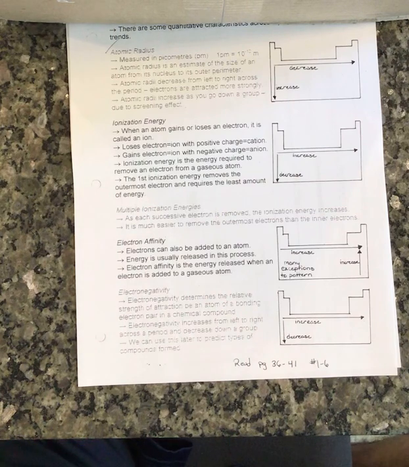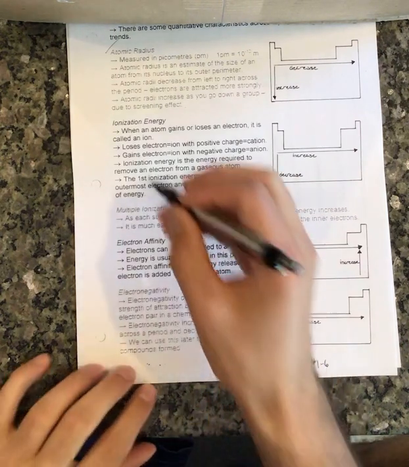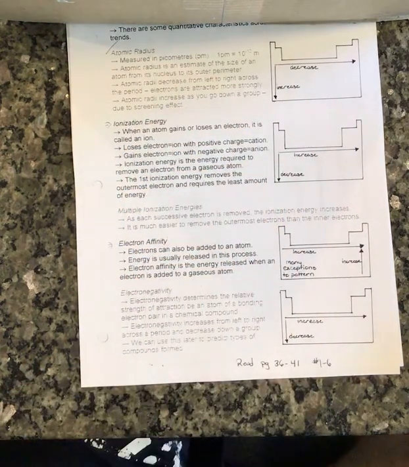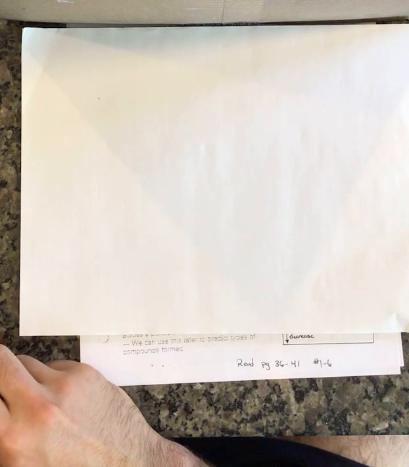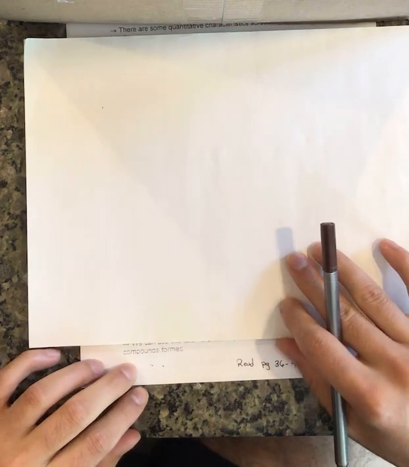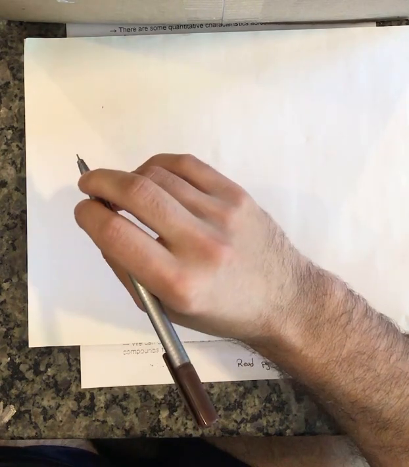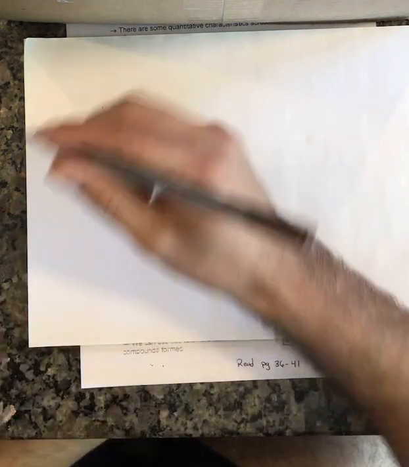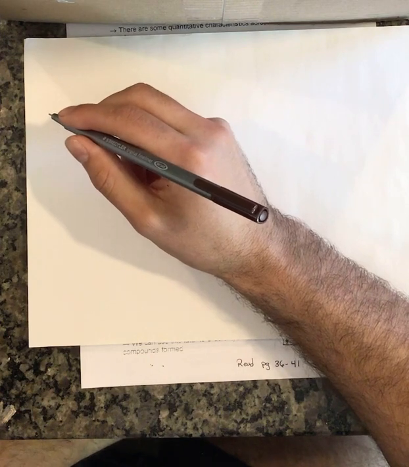Okay, our last two: ionization energy and electron affinity. In order to better understand this, we need to remember our ionic compounds. I'm going to draw a little bit here, and then we'll talk about it. Actually, I'll do our Bohr-Rutherford diagrams. It might be a little bit easier to understand for a first time here.